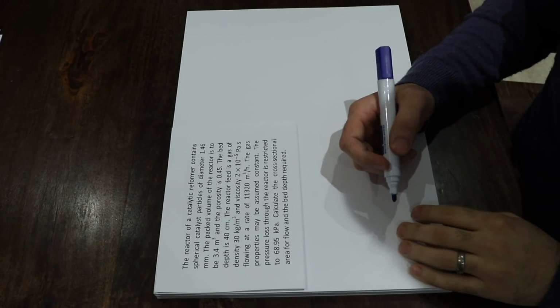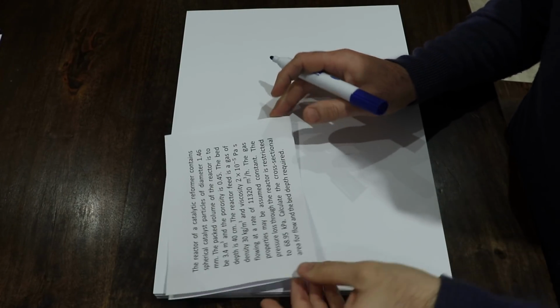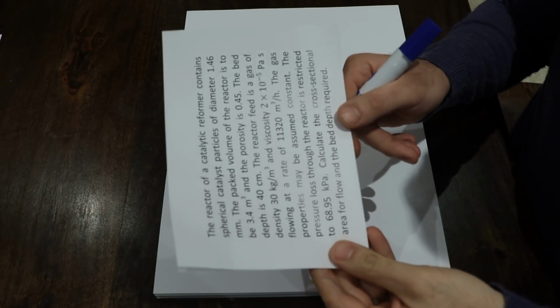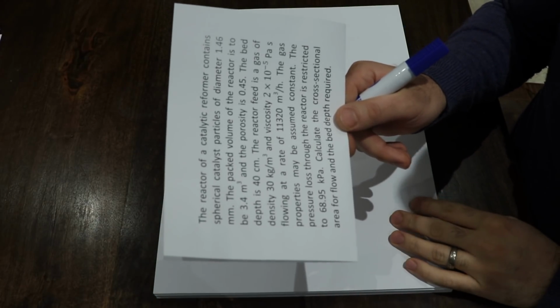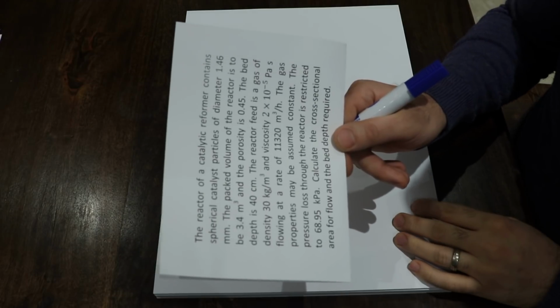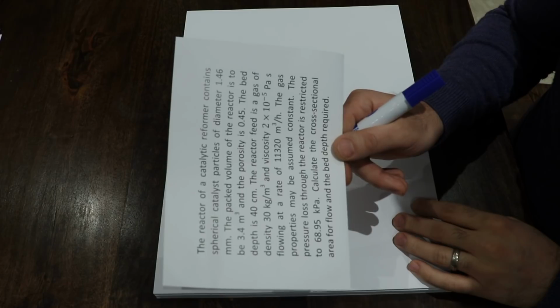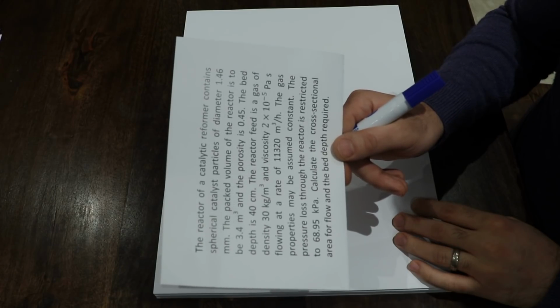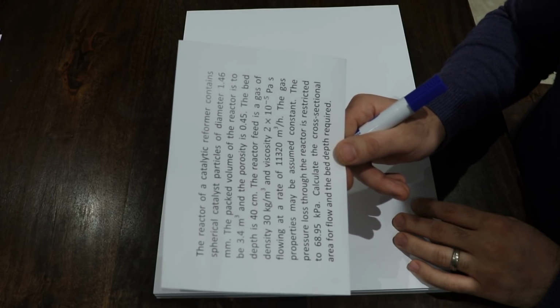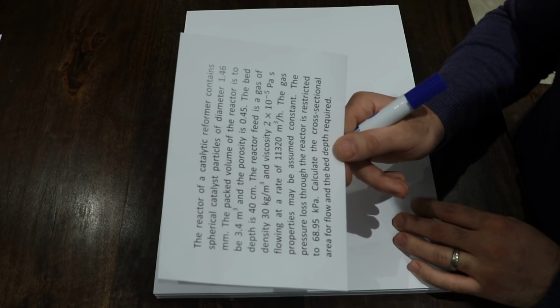Hello, this question is about Ergun's equation. The question is, the reactor of a catalytic reformer contains spherical catalyst particles of diameter 1.46 millimeter. The packed volume of the reactor is to be 3.4 cubic meter and the porosity is 0.45. The bed depth is 40 centimeter.